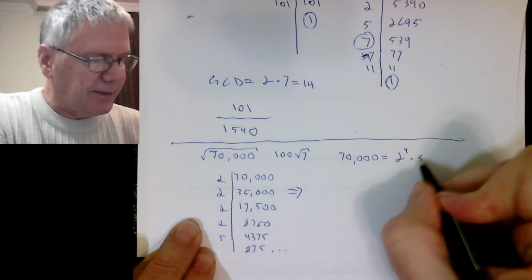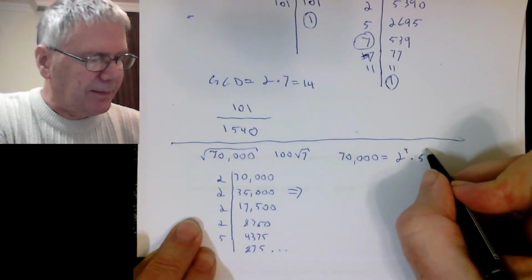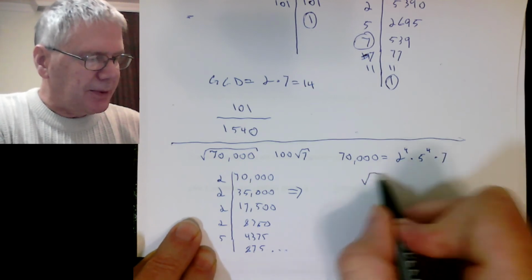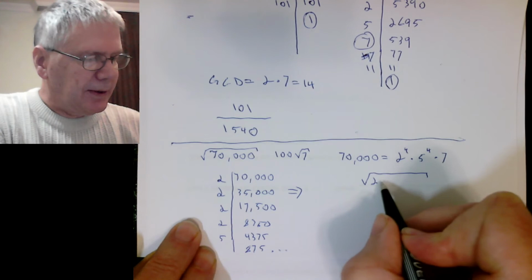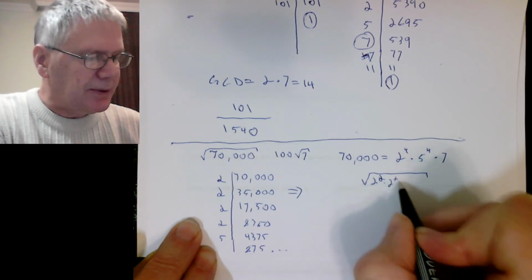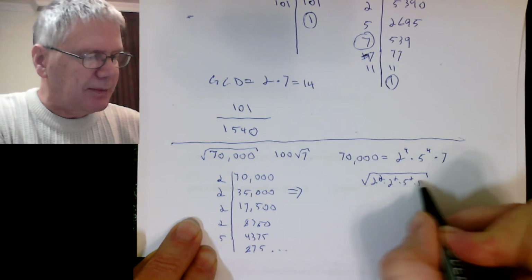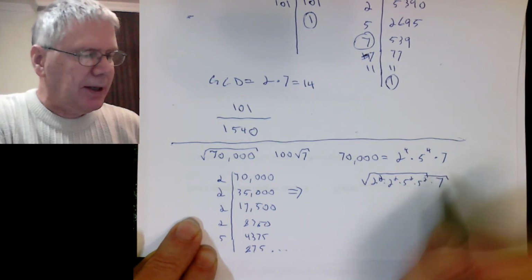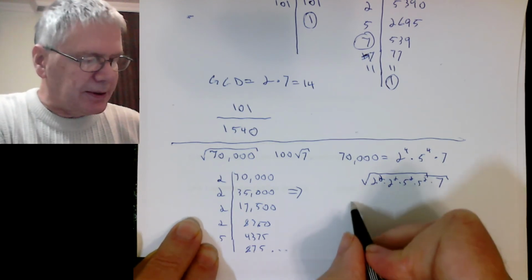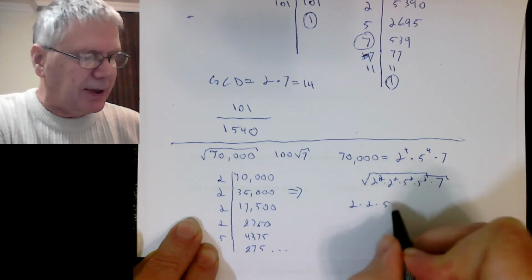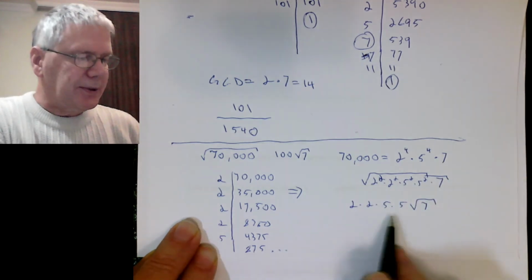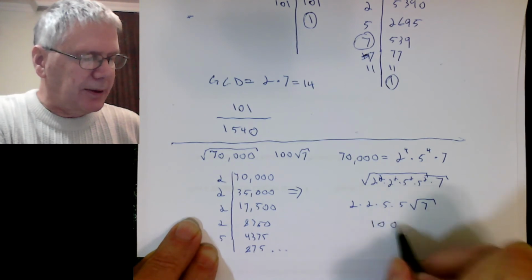I would also have 5 four times and a 7. So I have a square root of 2 to the 4th. Well, let's write that as 2 squared times 2 squared times 5 squared times 5 squared times 7. If something's squared underneath the square root sign, I can bring it out in the front. So this is 2 times 2 times 5 times 5, and this is 4 times 25, or 100 square root of 7.